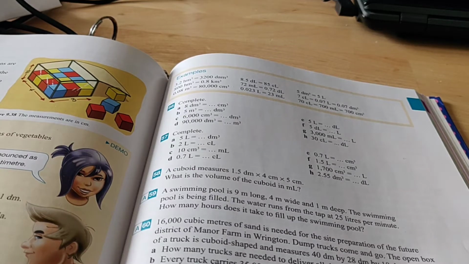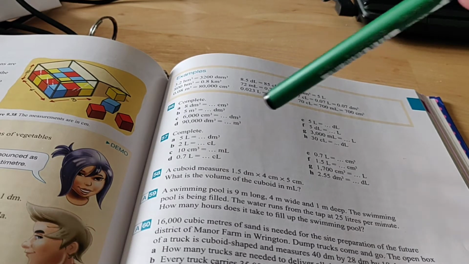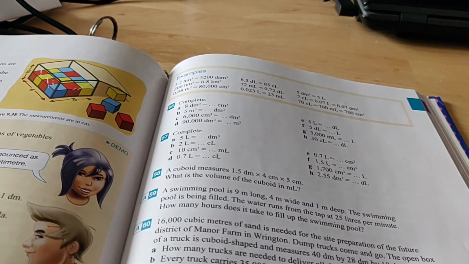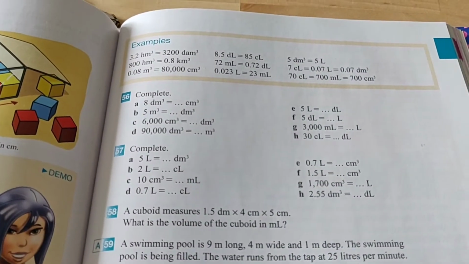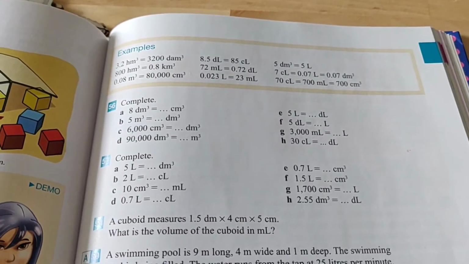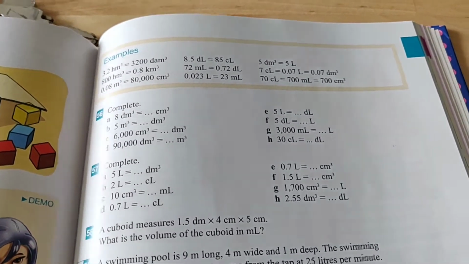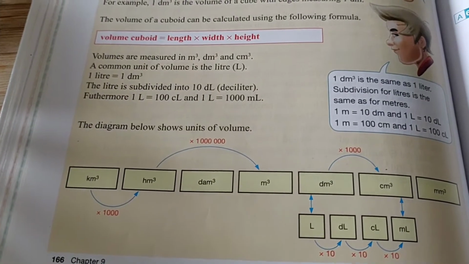Alright, this is a video for 1HT about chapter 9, exercise 57 and 59. With exercise 57 you need to translate these things from, for example, liters to cubic decimeters. In the schedule over here you can see how that goes.